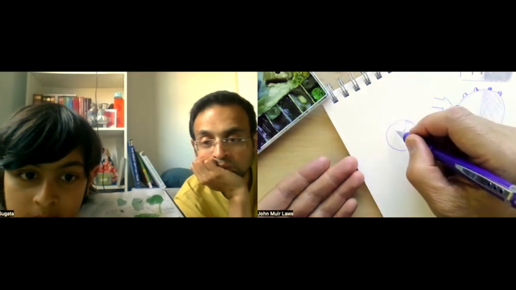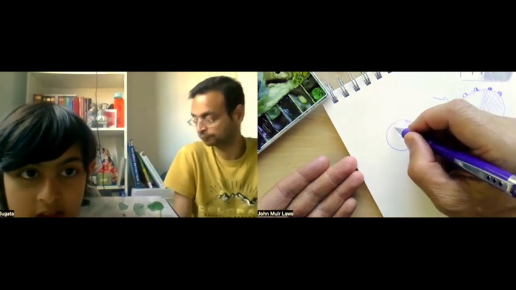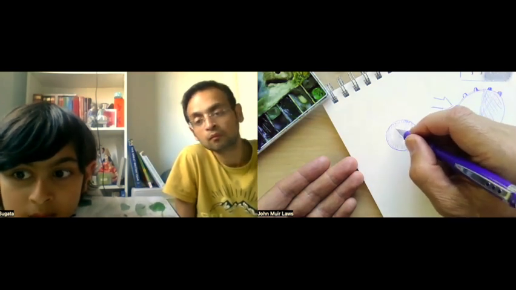If you were to do a slice through a cross section of it, you can find that more of the fluff is around the edge, and then the inside is bare.